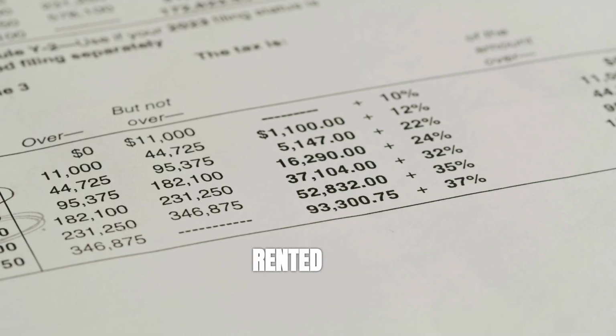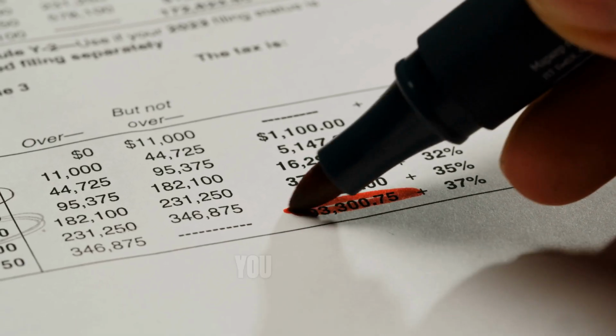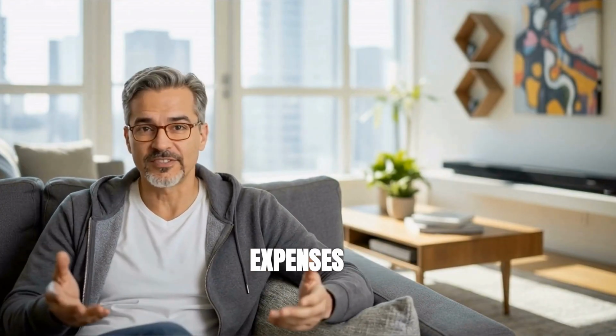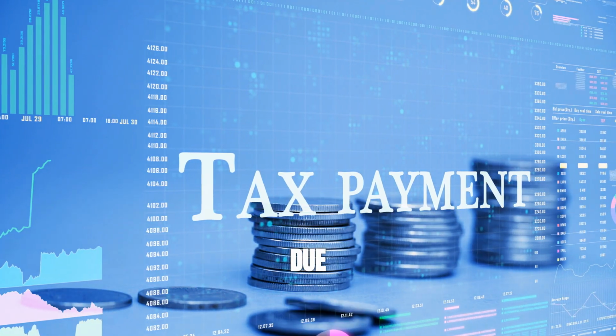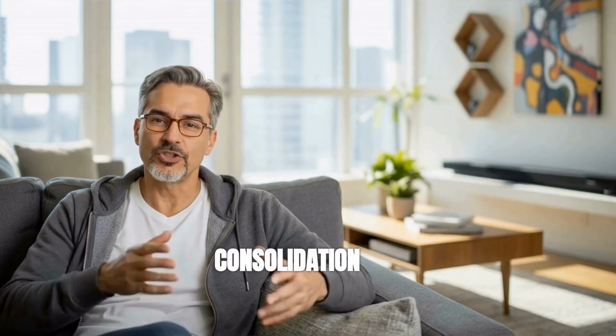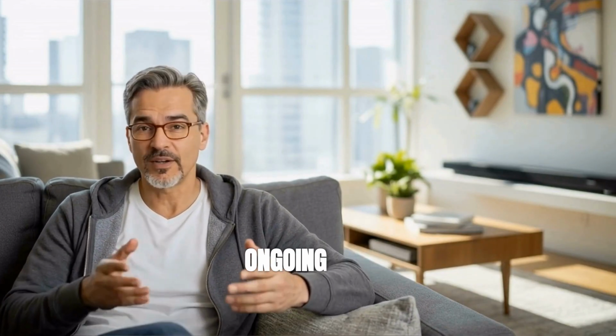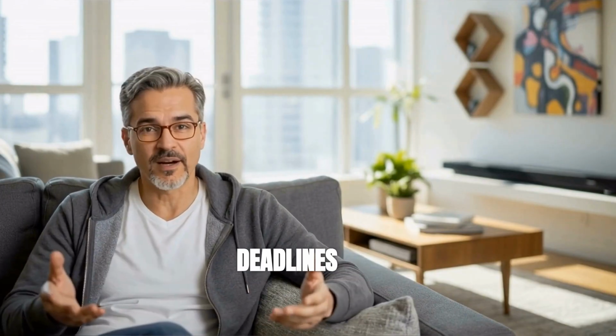Form 210 is filed quarterly when the property is rented out. This means every 3 months you calculate the rental income received during that quarter, subtract allowable expenses if applicable, and pay the tax due. There is no annual consolidation for non-residents in the same way residents have, which means compliance is ongoing and repetitive. The filing deadlines are strict.